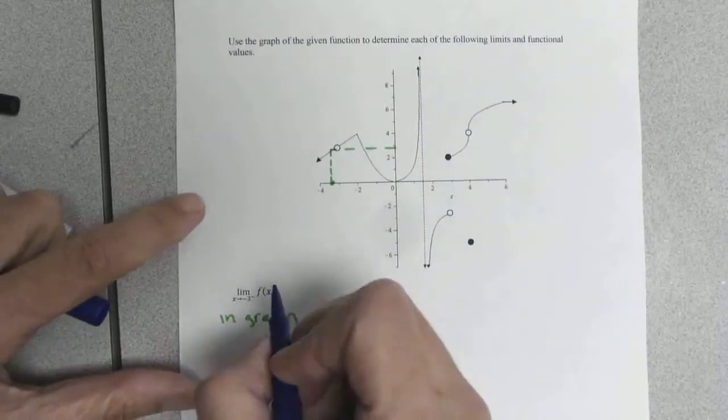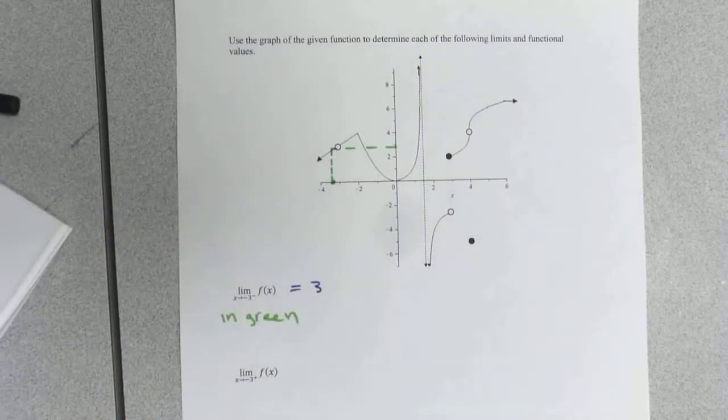So in this case, we say that this looks like the limit as x approaches negative 3 from the left is 3. Now this is all ballpark. Graphs are always ballpark. So if someone told me the limit was 2.9, I'd be okay with that. But go with what you think I probably meant the answer to be.